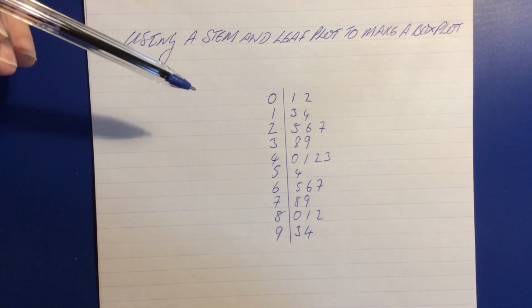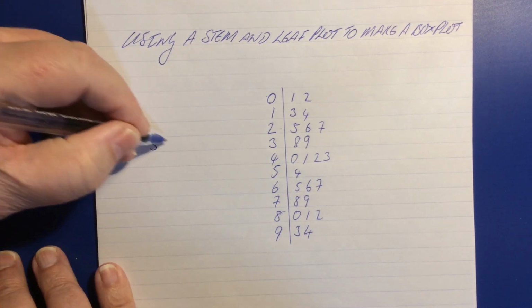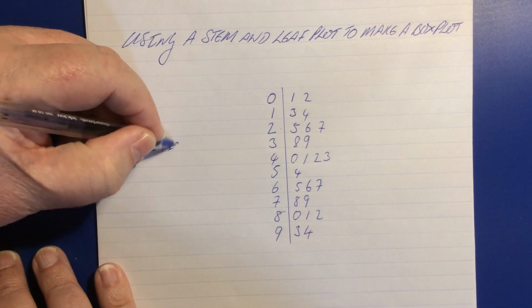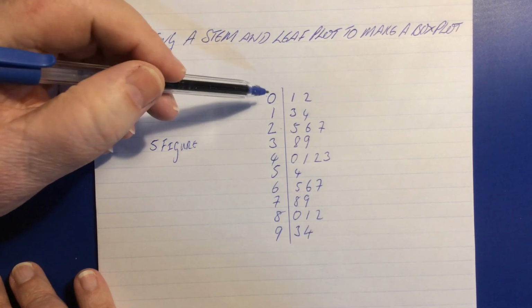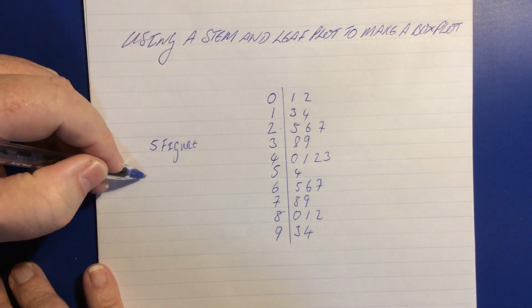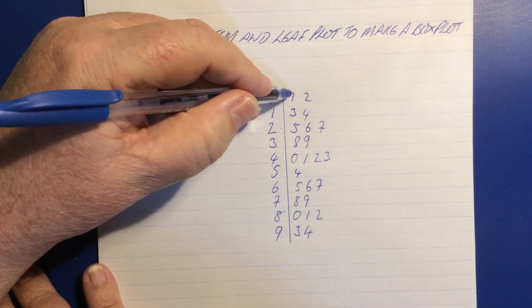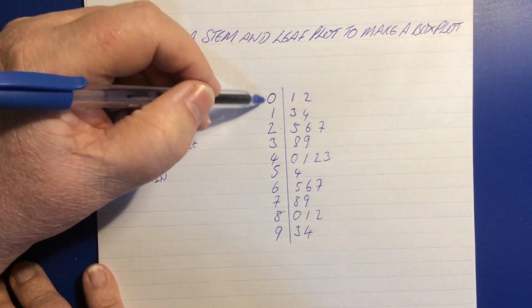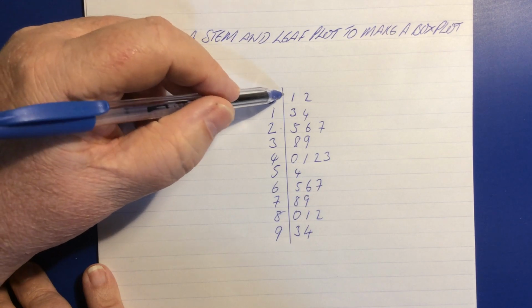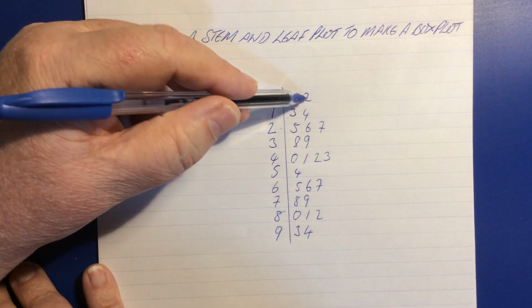Now, what is it that we need to make a box plot? Well, we need a 5-figure summary. And those 5 figures are the minimum, which we see here as 1. We read this as 0. We read the 0 rather as the start of the ones column, if you want to look at it that way, or the ones class.